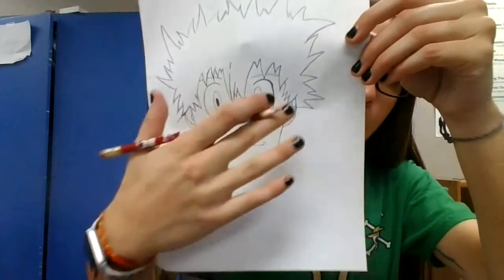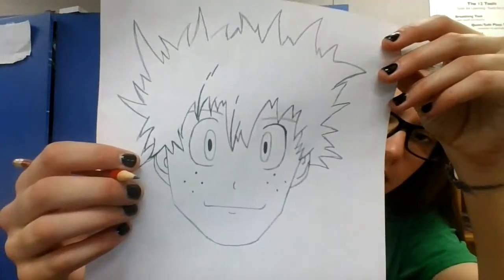So we're just going to draw lines on pieces. This is what I mean. In this one, we got a piece. See how it looks like he's getting more individual pieces? So we're just going to do that all throughout his hair. It helps give it that little bit more detail.